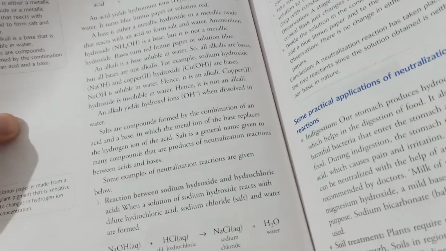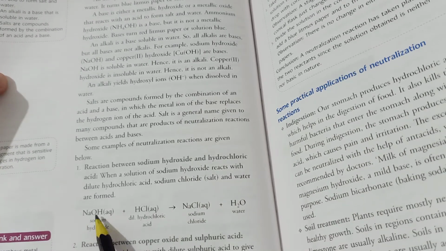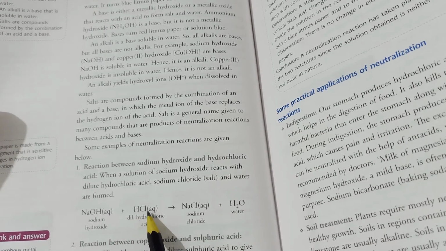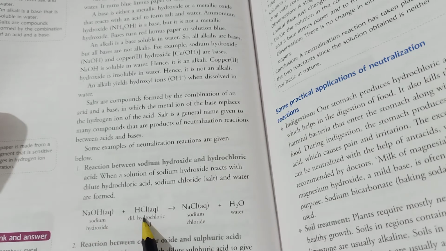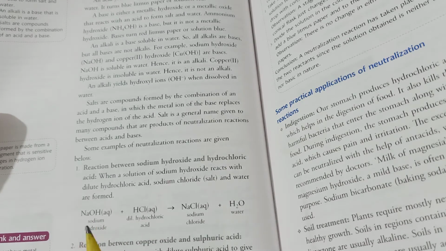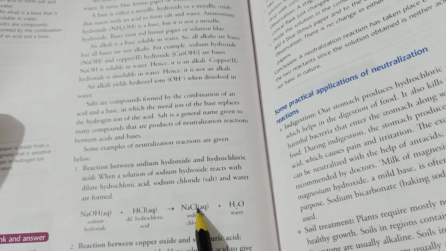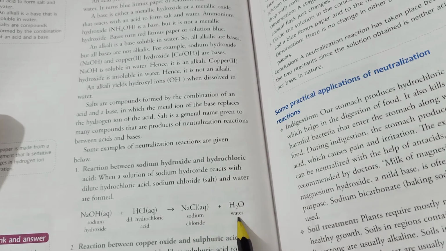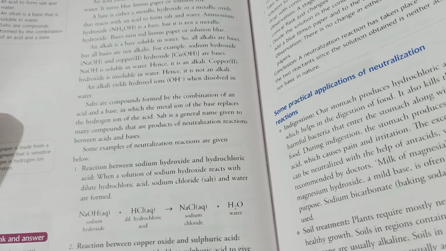Okay, for example, let's take this one, sodium hydroxide. So this is a base. Sodium hydroxide reacts with hydrochloric acid. So this is acid. So this is a reaction of base with acid. So this has to be a neutralization reaction. Let's see. It produces salt, NaCl, so this is salt, sodium chloride, and water. So whenever acids react with bases to form salt and water, then that is a neutralization reaction.